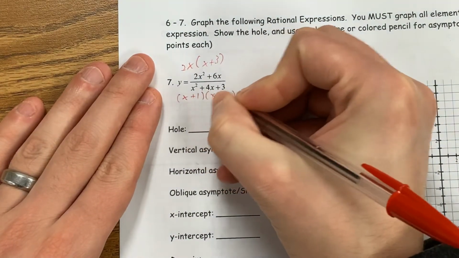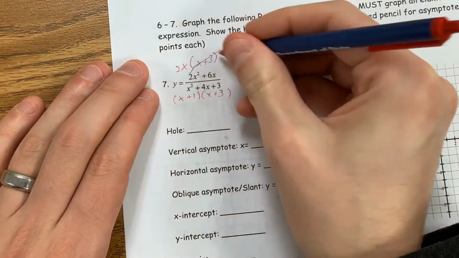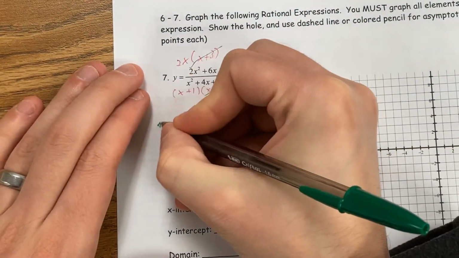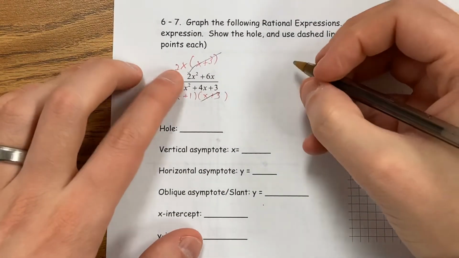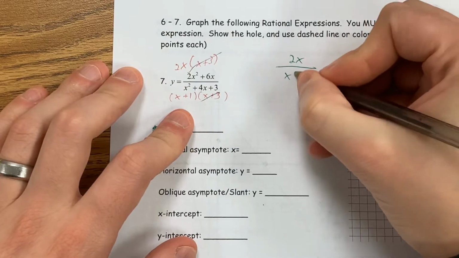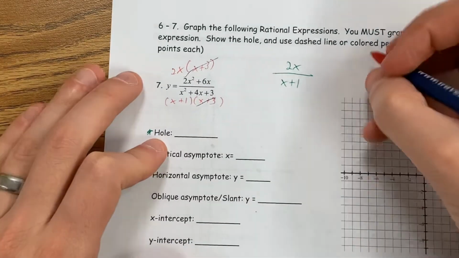And that's 1 and 3. Hey, look. My prediction came true. The x plus 3's will cancel, and because they're canceled, there will be a hole. Simplified, that's going to be a 2x on top and an x plus 1 on bottom. So the hole, what canceled was x plus 3.